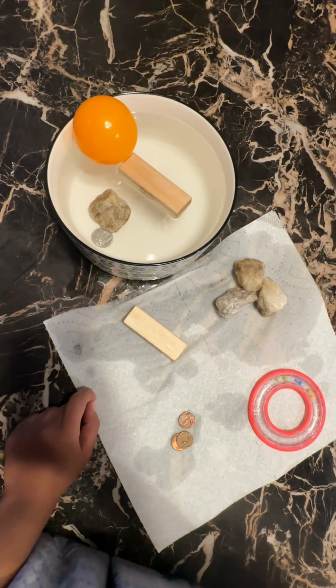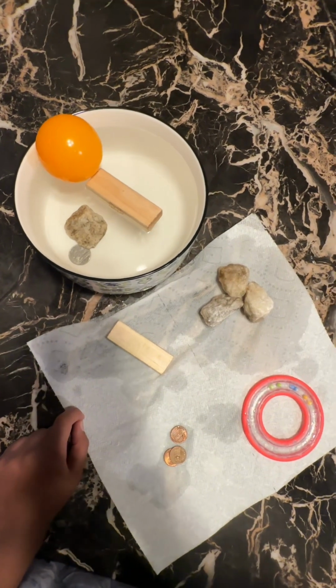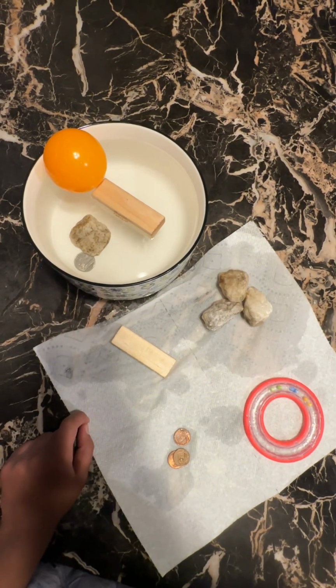Thank you so much for joining us today. I encourage you to try this experiment at home. Remember, buoyancy is all about how objects interact in water.